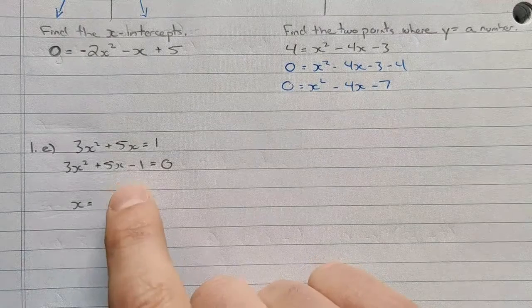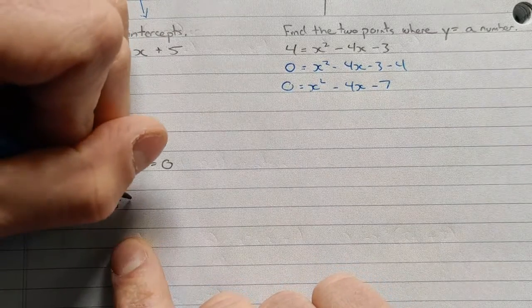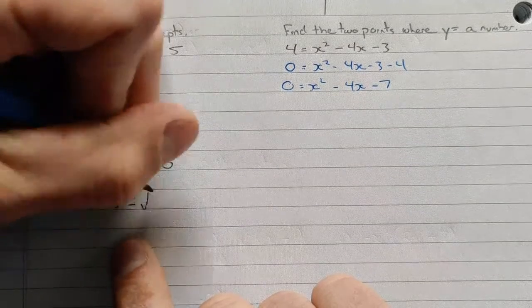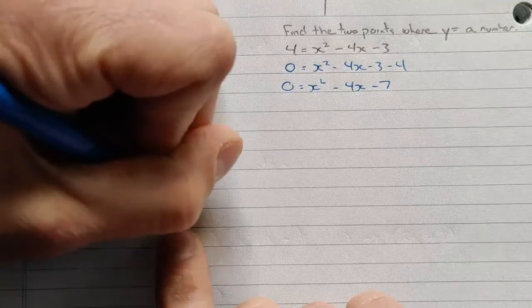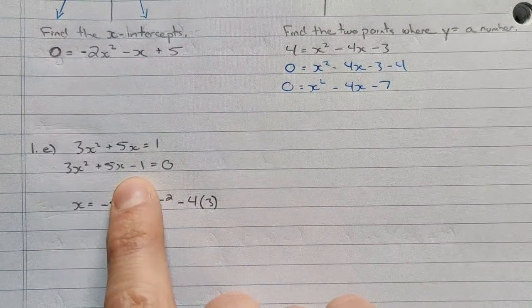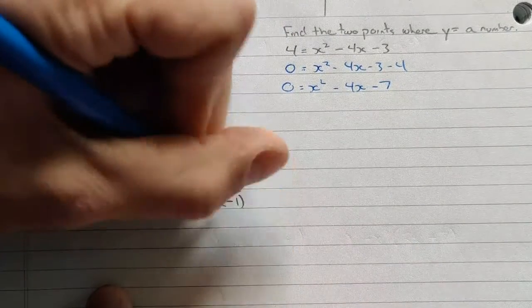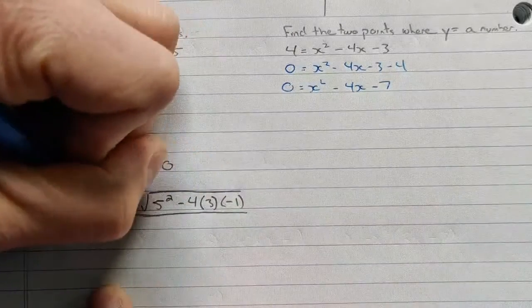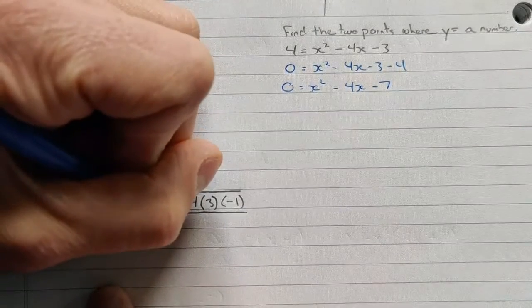So in this case, our b is positive 5 here, so we want minus 5 plus or minus the square root of 5 squared, b squared, minus 4 times a, which is 3, times c, which is negative 1, all over 2a, which is, again, 3.